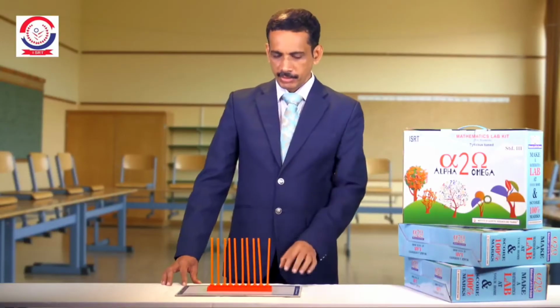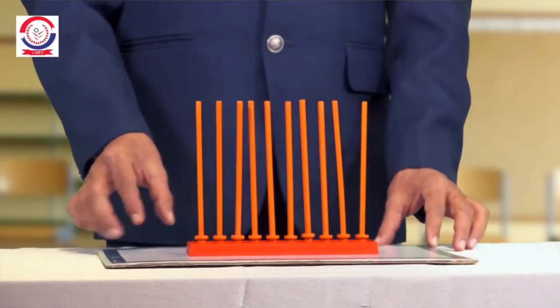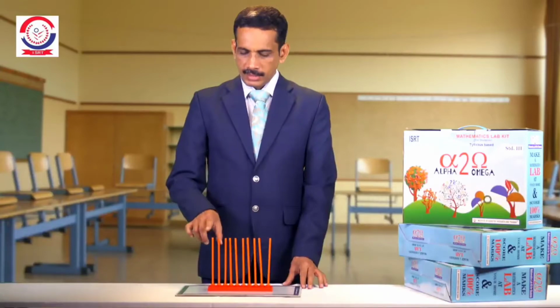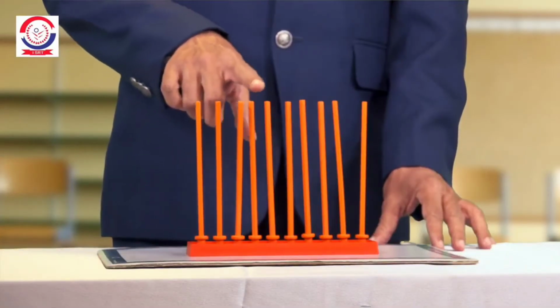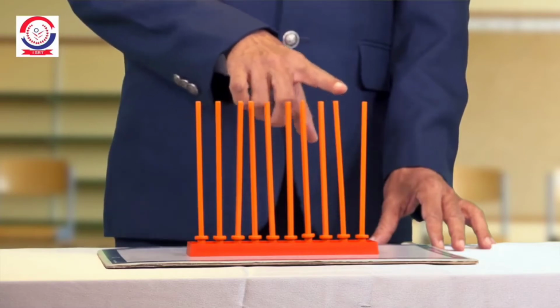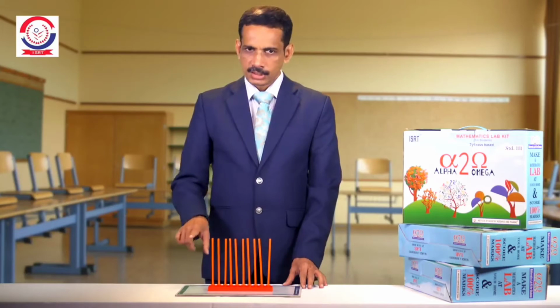I am very happy to introduce to you a learning aid to learn about the multiplication table of 9. Here there are many sticks. We can count them: 1, 2, 3, 4, 5, 6, 7, 8, 9, 10. So we assign numbers 1 to 10 to each stick.